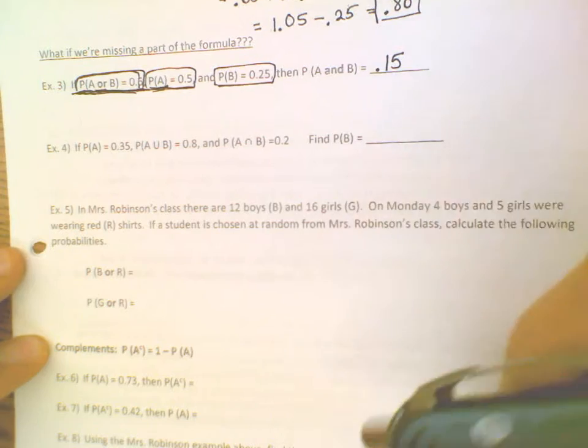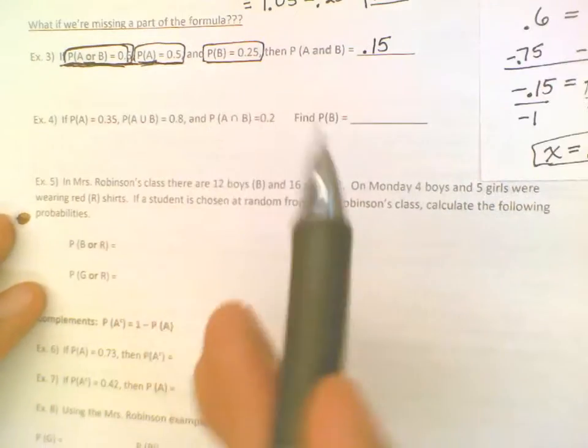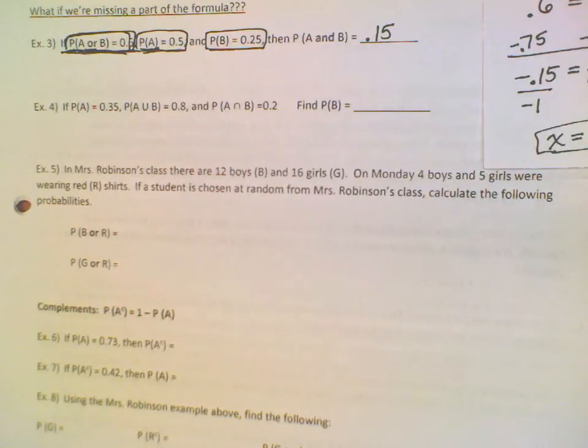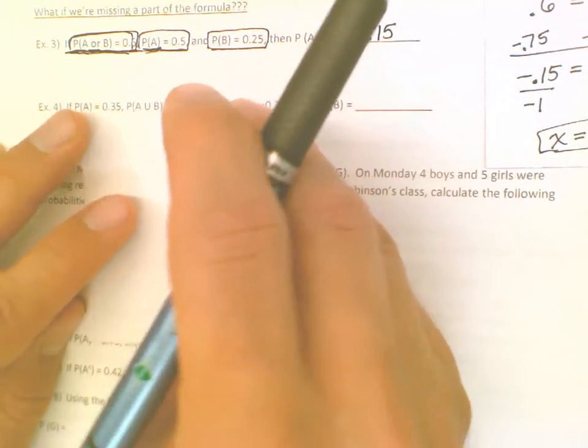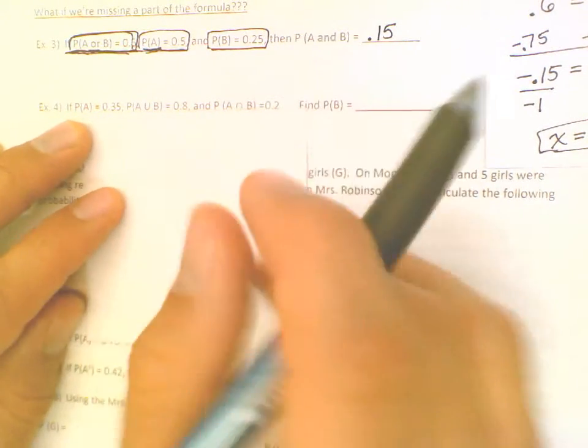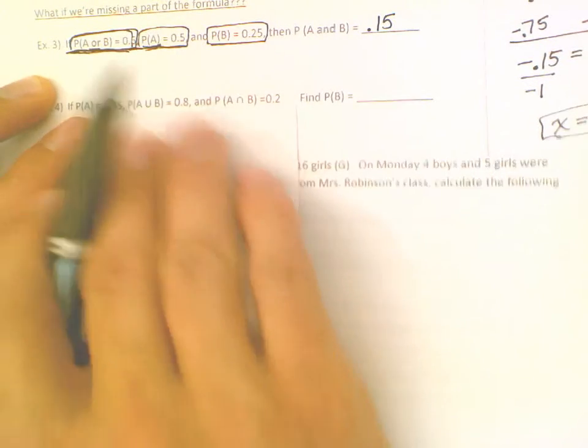Your last test will, it's going to consist of this information. Just all of this? Yeah, just the probability stuff. Okay. All right. So did we not learn this earlier this year? No. All right. So here we go. You ready?